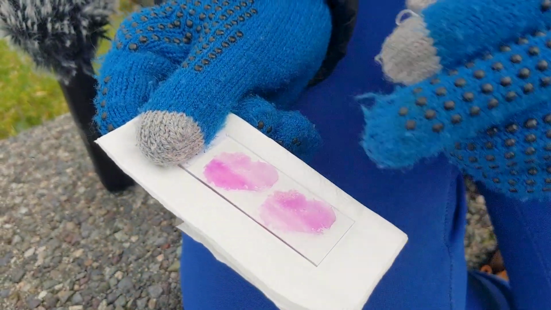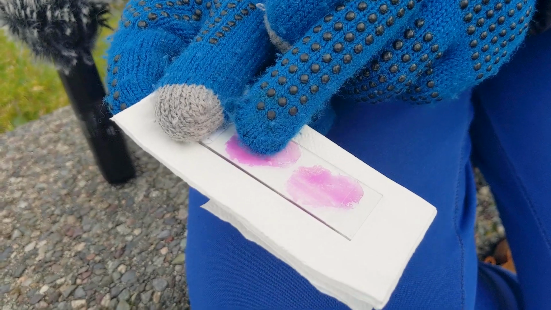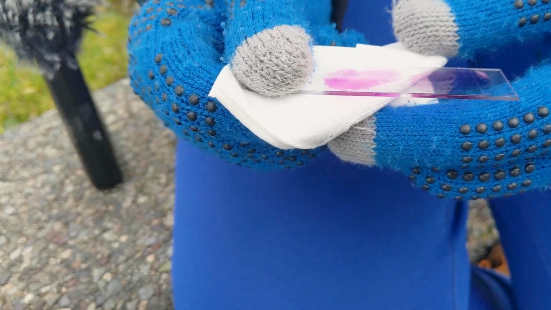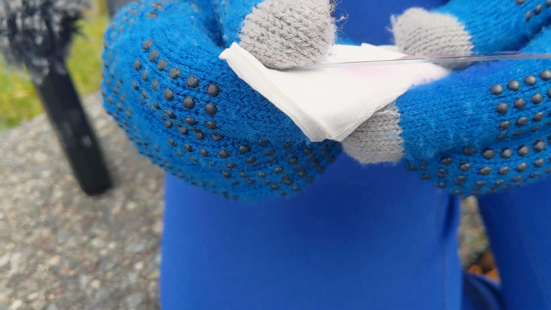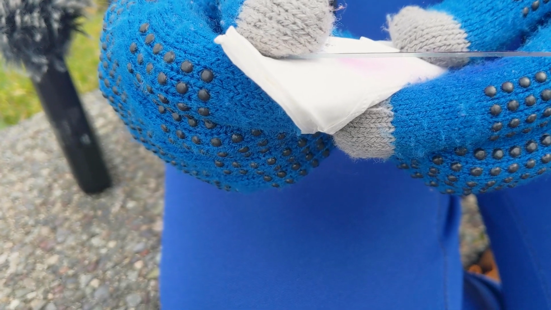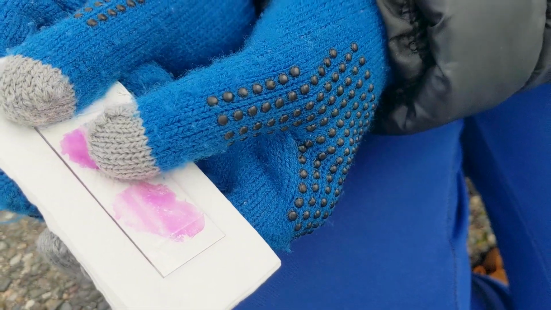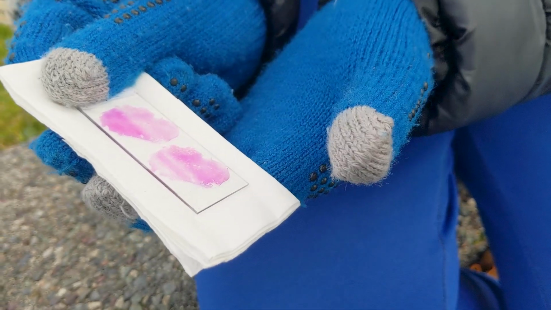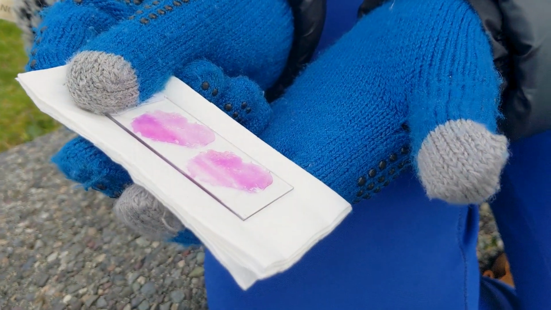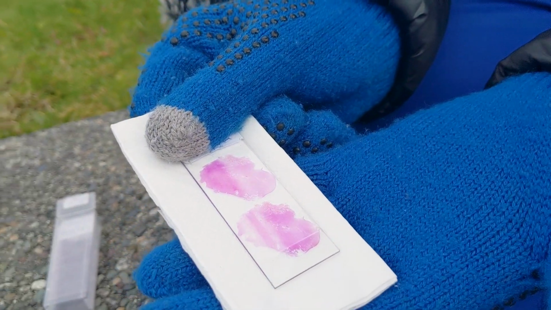You see it? It's a very thin slice. Like if I show it to you from the side, you can't see the thickness. It's actually measured in microns. It's a very thin slice of tissue and it's been stained. You see this pink color? It's so that we can be able to see it. Otherwise, if it was clear under the microscope, it would be very hard to see.